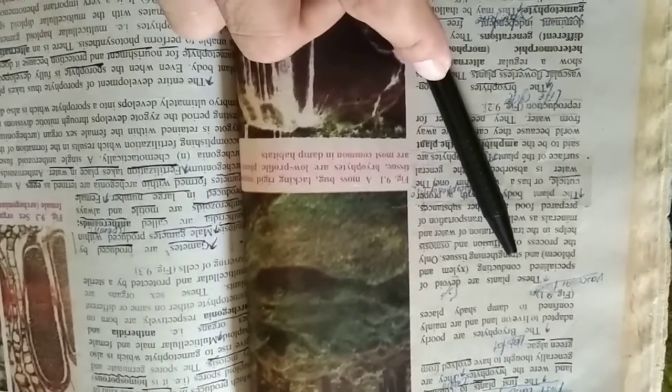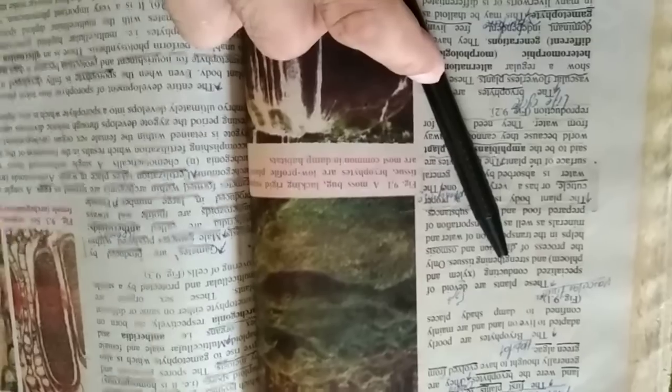Here we discuss these plants. Bryophytes have no vascular tissues. Vascular tissues means xylem and phloem.